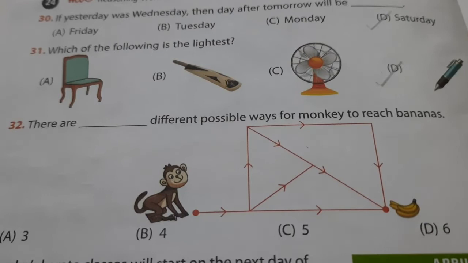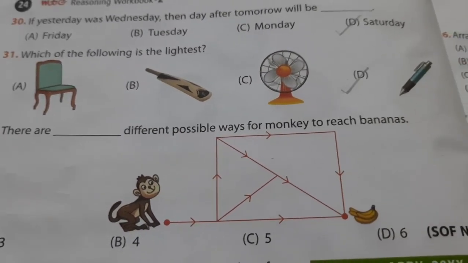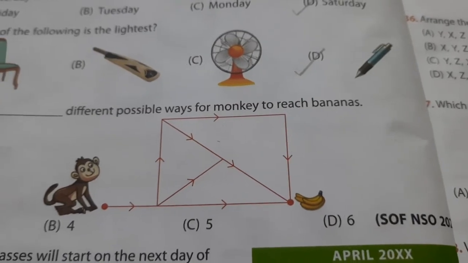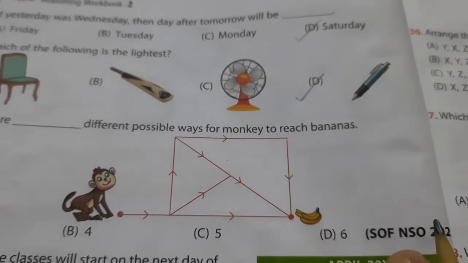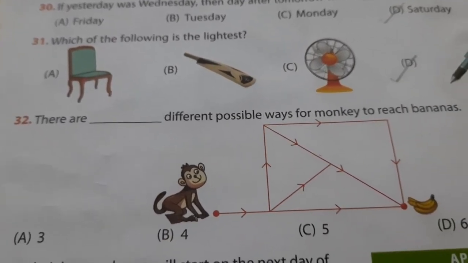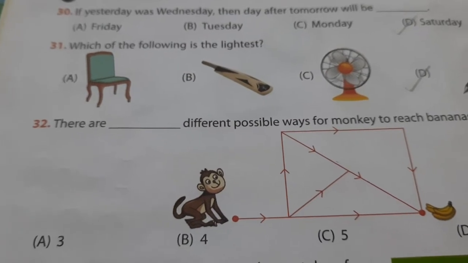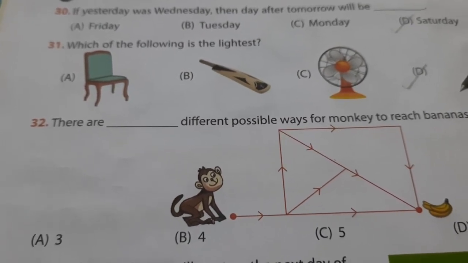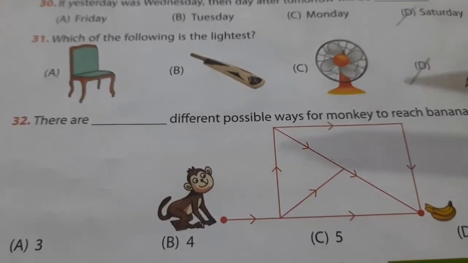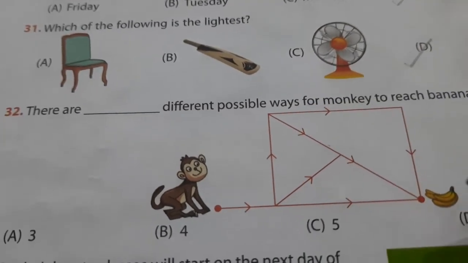Question number 32. There are dash different possible ways for the monkey to reach the banana. As you can see, this has been asked in the NSO paper. From this question onwards, all our Olympiad questions have been asked in some question paper in previous years. So there are dash different ways this monkey can reach the banana.